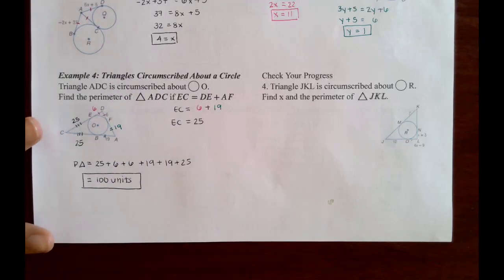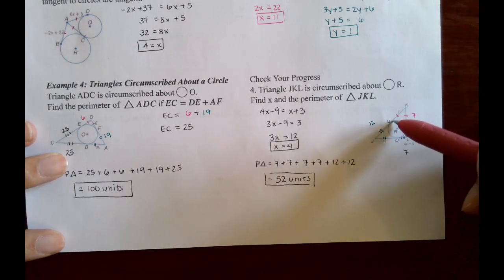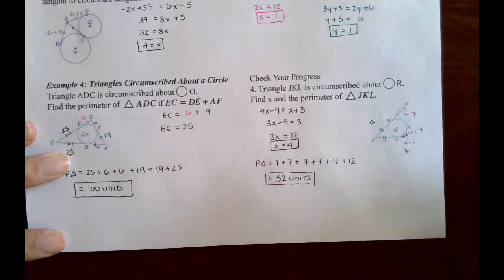Why don't you try CYP4, and then once you're done, come check your answer. You should have gotten that x equals 4 and that the perimeter is 52 units. If you got that right, you can get started on your homework. If not, here is your explanation. Triangle JKL is circumscribed about circle R. Here, MK and NK intersect at K, and these are both tangent, so since this is 7, this is 7 as well.